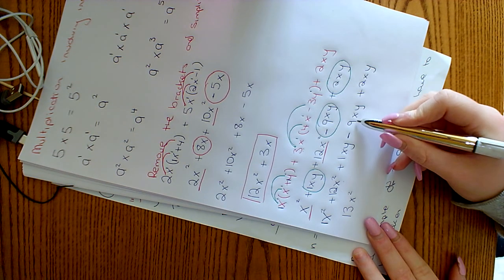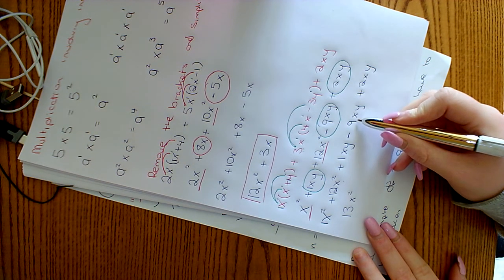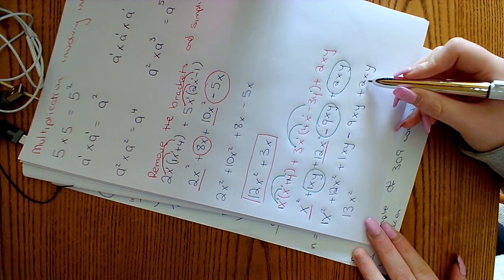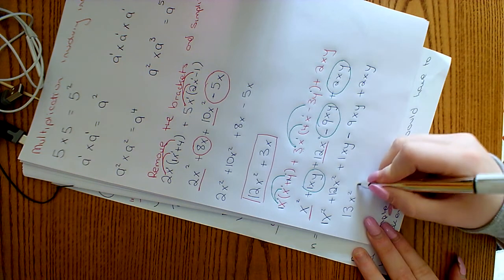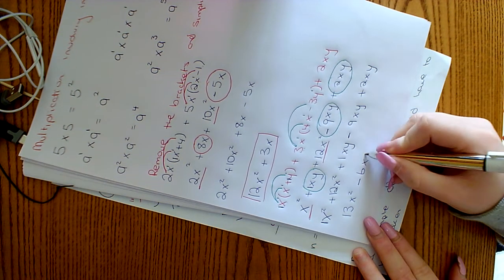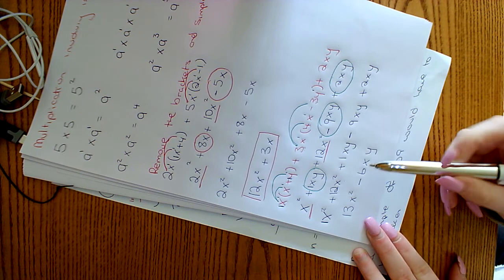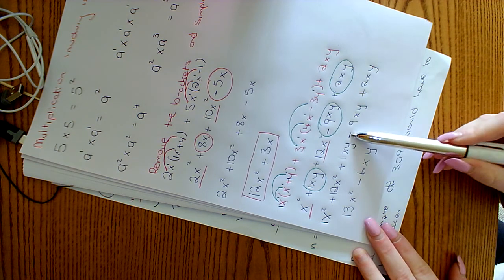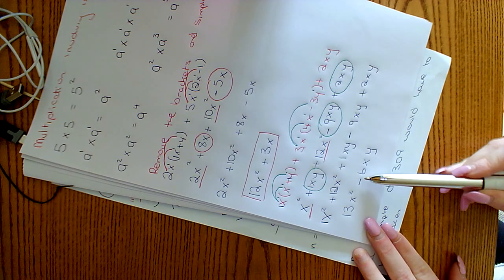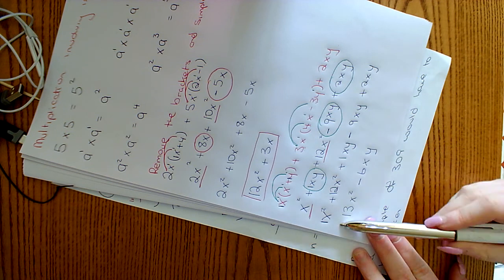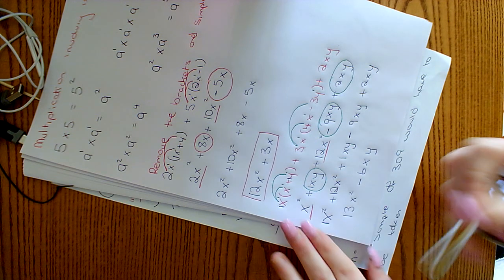1 take away 9 is minus 8. Minus 8 plus 2 is minus 6xy. But we could put that into our calculator. So what you would put into your calculator would be 1 minus 9 plus 2, and that will give you minus 6. And you just keep your variable xy. And that's my answer for that one, girls.